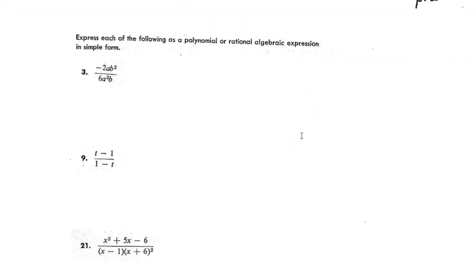Next one, express each as a polynomial or a rational expression in simple form. This is basically saying to simplify. So let's start with our coefficients, 2 and 6. They reduce to 1 over 3. Now for the variables, use canceling or use the rule about subtracting exponents. We will get negative b over 3a. For the letter a in the top cancels one of the a's in the bottom, leaving one left over. For the letter b, the b in the bottom cancels one of the b's in the top, leaving one left over.